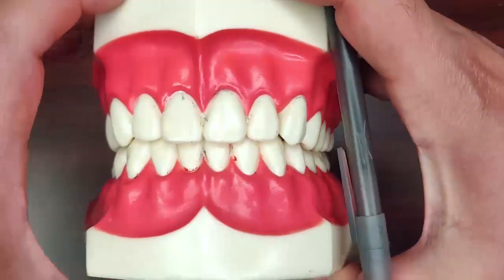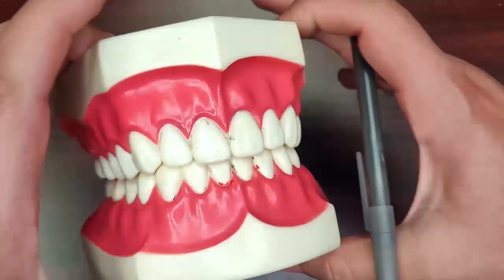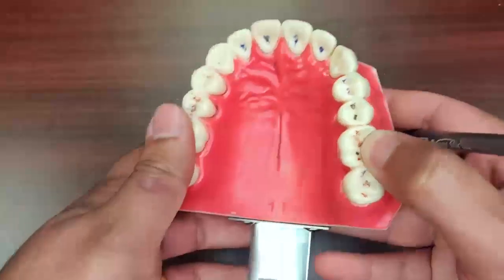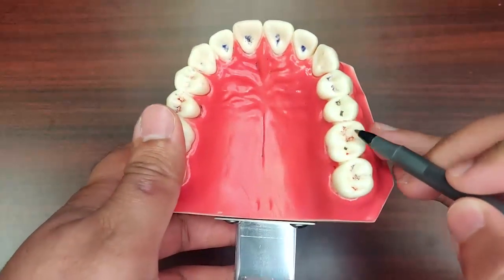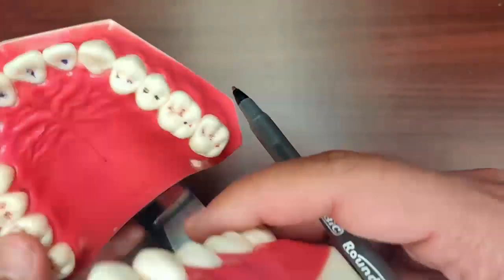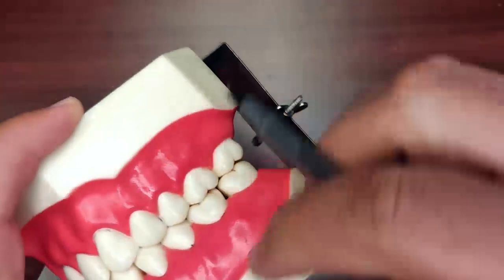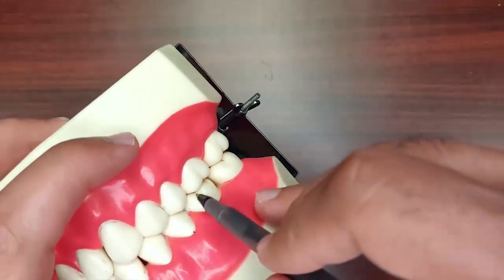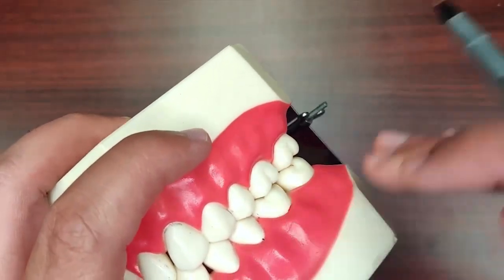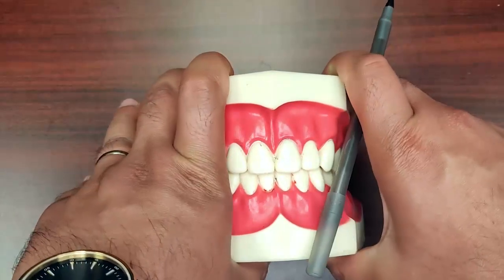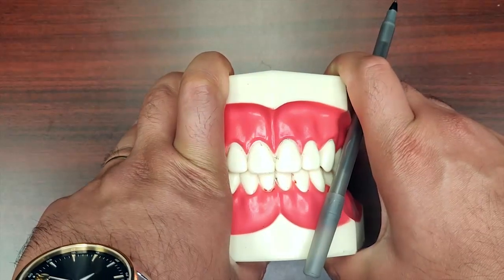So in a normal occlusion, this is how it's supposed to look, right? The mesiobuccal cusp of the maxillary first molar comes into contact or aligns with the mesial groove of the mandibular first molar. And like we said, in case there are no molars, it's always the canine relationship that we look at.